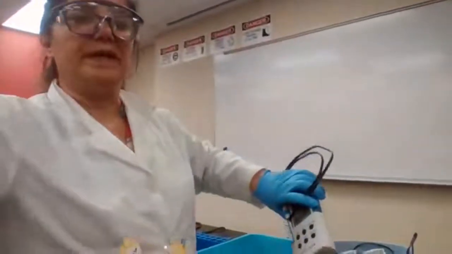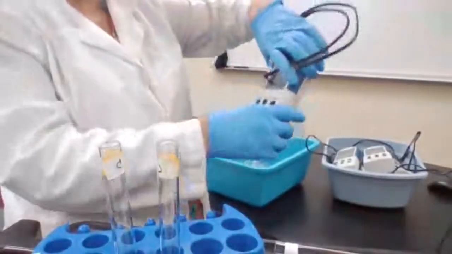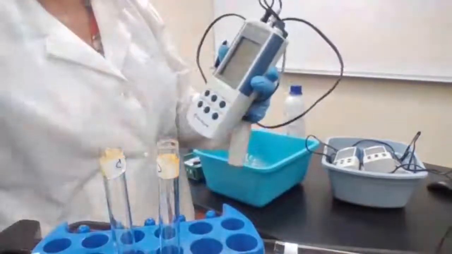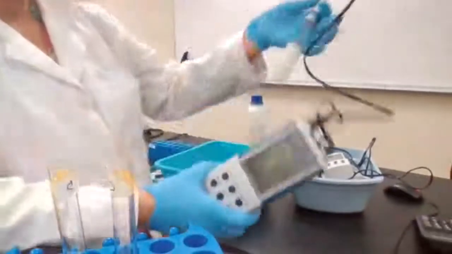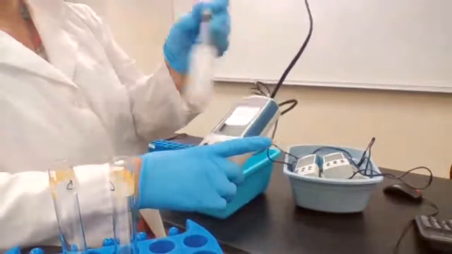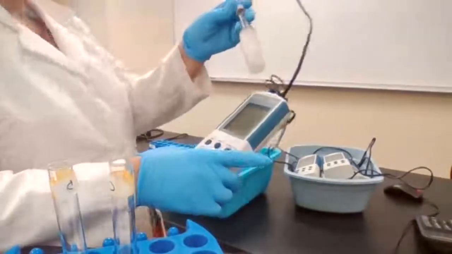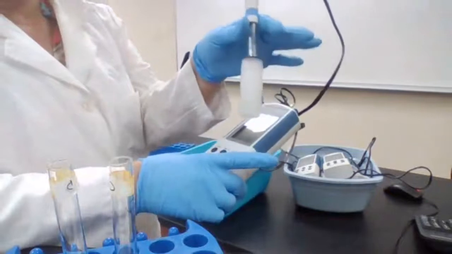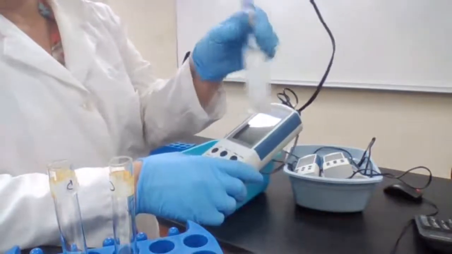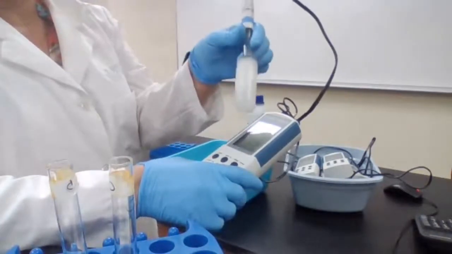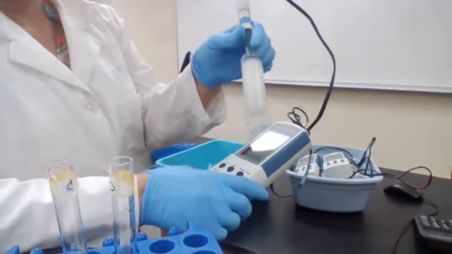To test for pH, we are using a pH meter. Before we use the pH meter, especially if the cell that is going to be placed in the solution is dry, it doesn't show the proper number. So every time we need to measure pH, we need to first calibrate the pH meter.